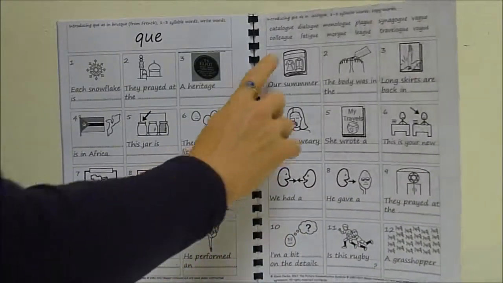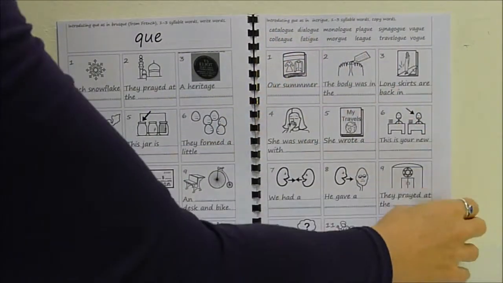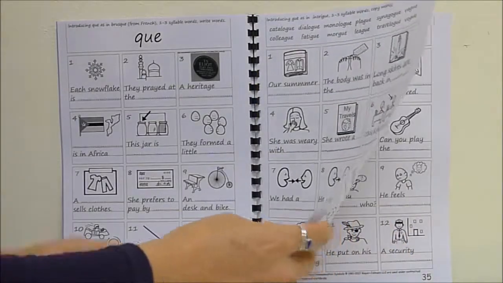So these ones, Americans don't put the UE on the end. Catalogue, they just stop with a G, dialogue. But typically in Australian English we do GUE.